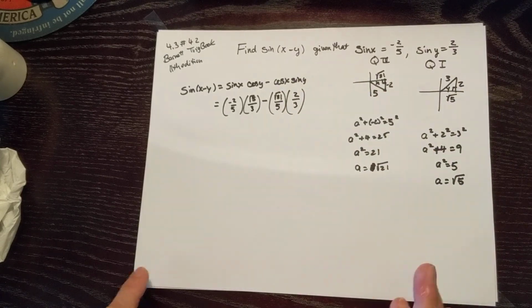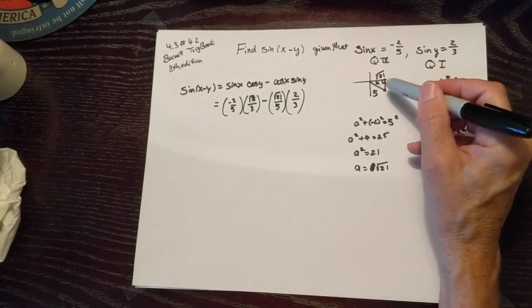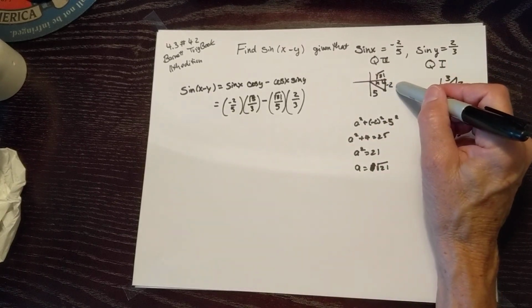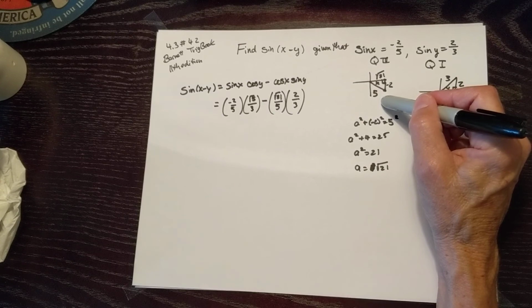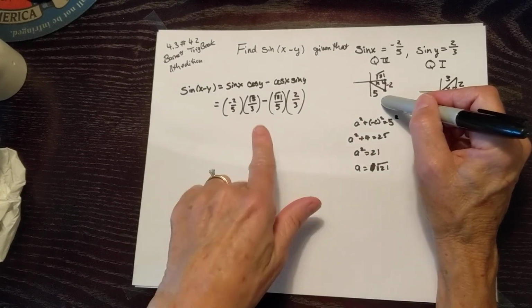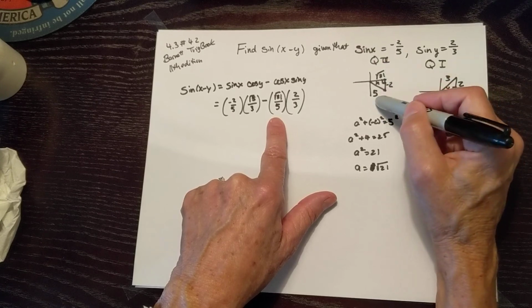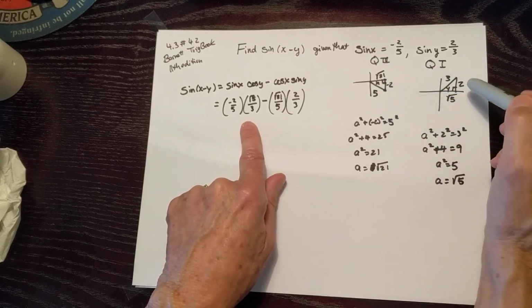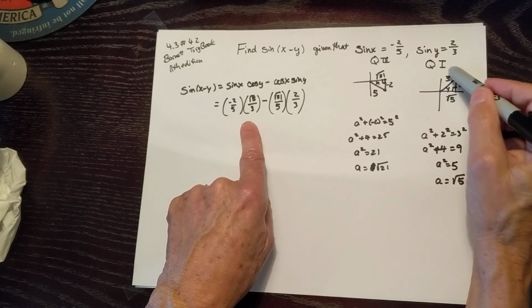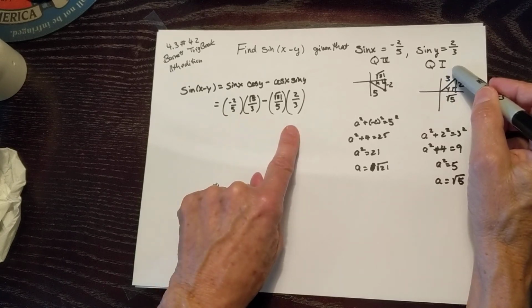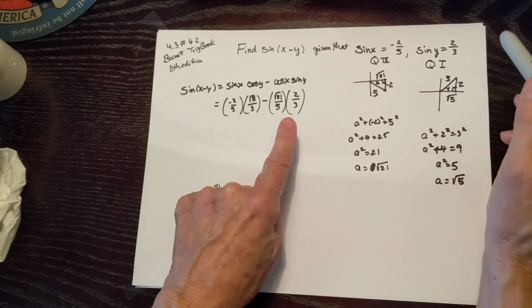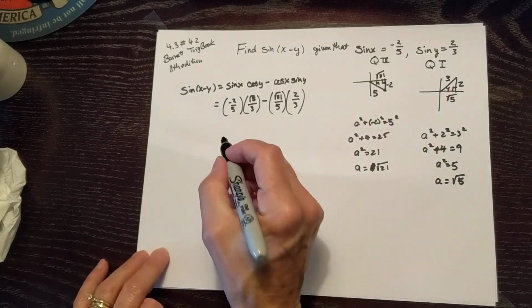Now, I'm just going to double check that I put things in the way I meant to. The sine of x right here is opposite over hypotenuse, negative 2 over 5. Okay. The cosine of x, I'm looking at x right now, is adjacent, the square root of 21 over 5. I like that. The cosine of y right here is adjacent over hypotenuse. Yep. And the sine of y is opposite over hypotenuse. Okay, that's fine. Now I'm just going to multiply fractions.